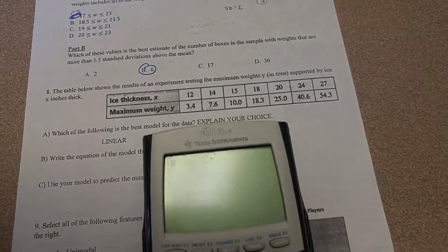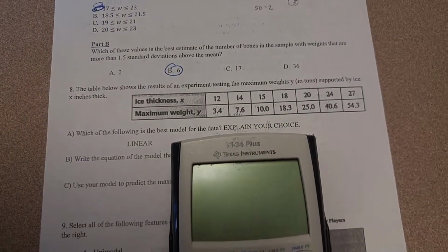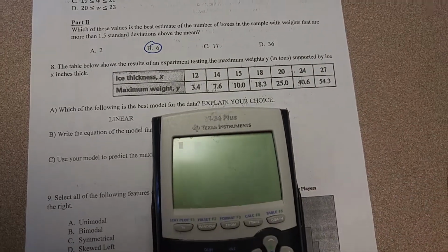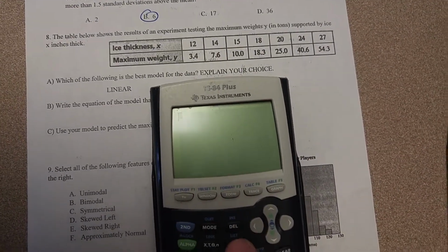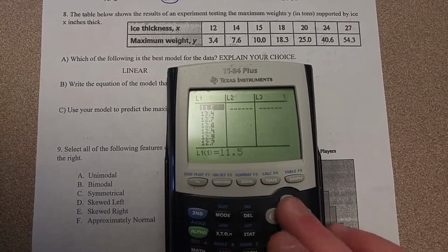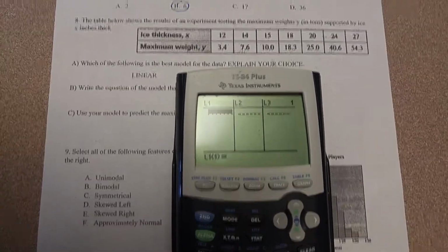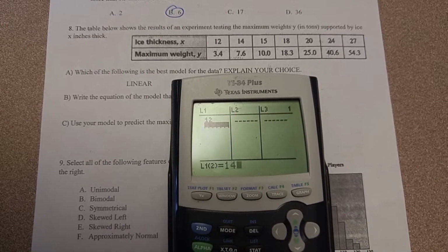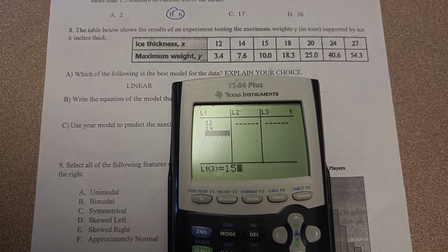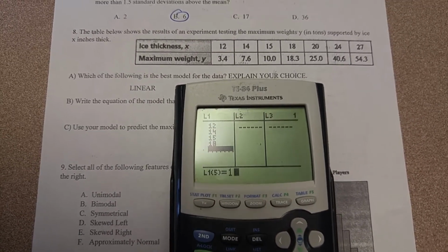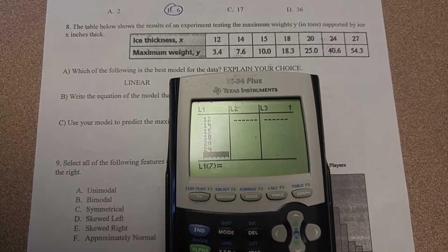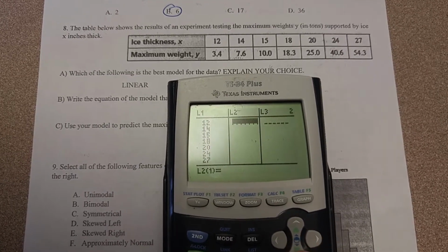All right, number 8 is the one we're going to need to use the calculator for. So we want to put this data into my L1 and L2. So I'm going to go Stat, Edit, and I'm going to clear out what's in there. So clear and enter. My L1 is going to be that top row of numbers, and my L2 is going to be that bottom row.